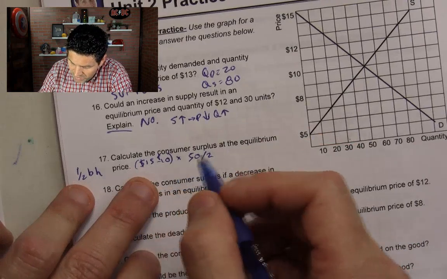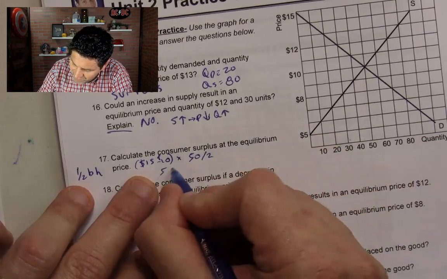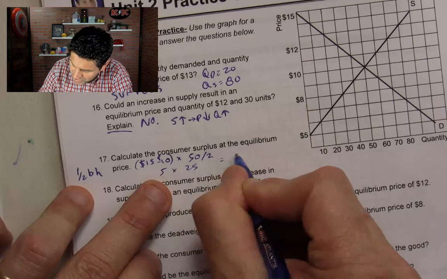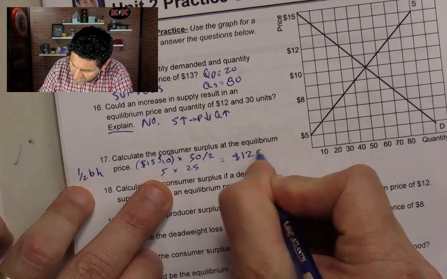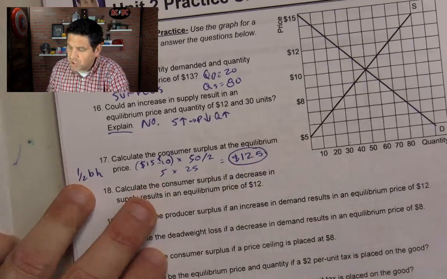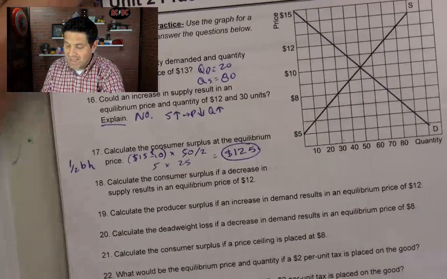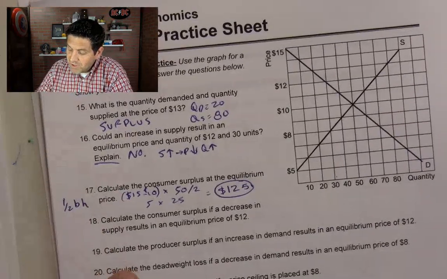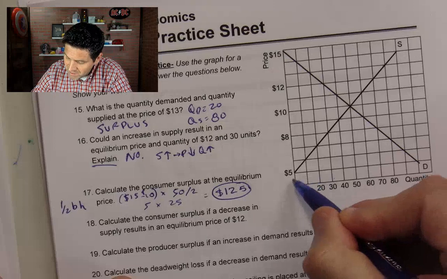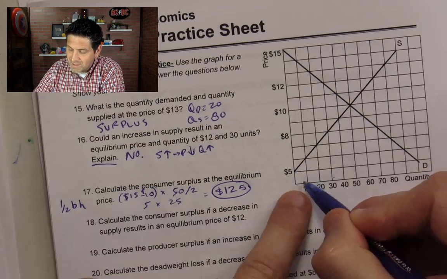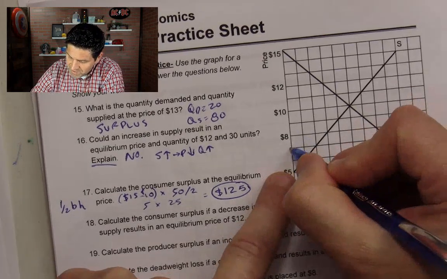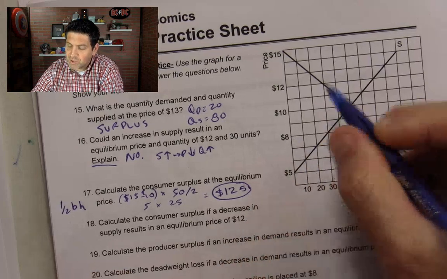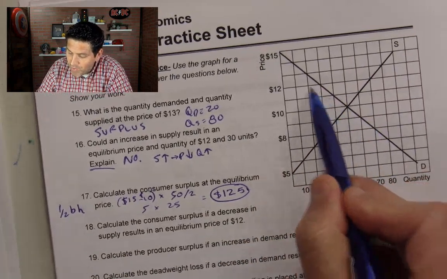So for this one, it's going to be 5 times 25, which is 125. 125 was the answer for the consumer surplus. Now, by the way, don't cheat, but understand each one of these boxes. Each one of these boxes represents 10. So right here from 7 to 8 and then 10. So technically you could add up all those different boxes.